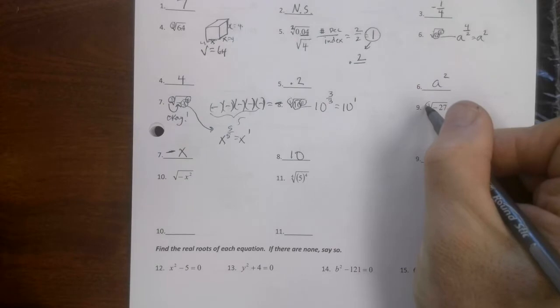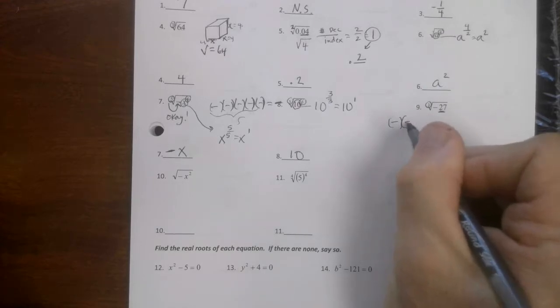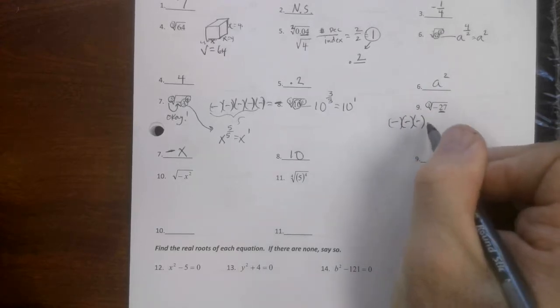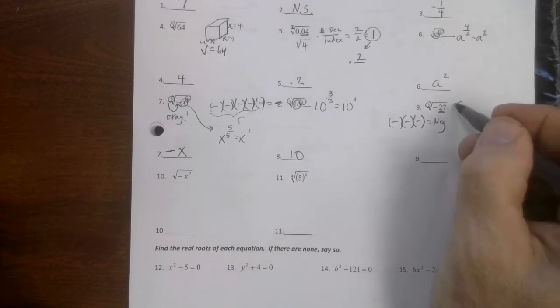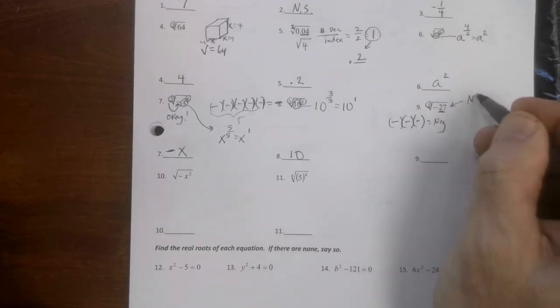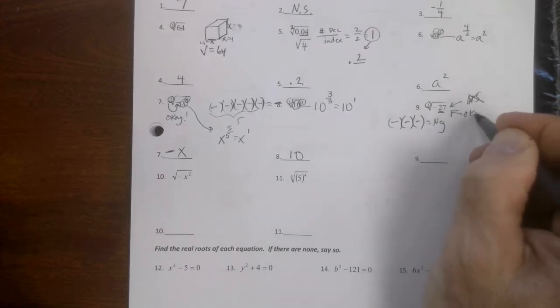And then we have to think, okay, this is a cubic root of a negative. What's a negative times a negative times a negative? Well, that's definitely a negative. So what's that telling me? It's telling me that this is not no solution. It's telling me that this is totally okay.